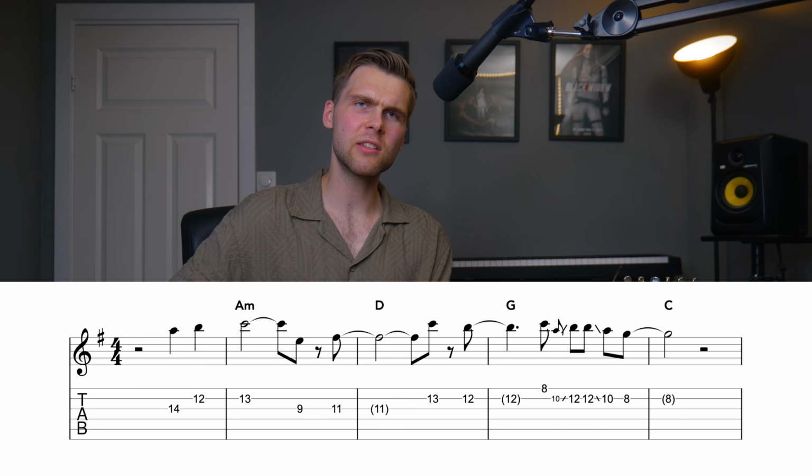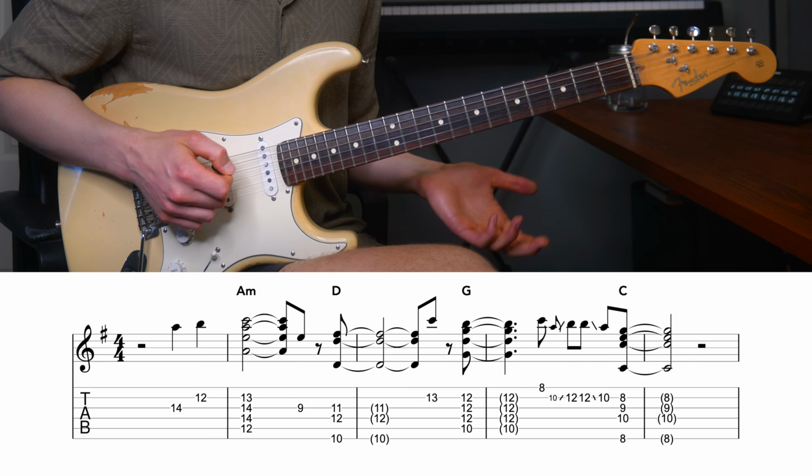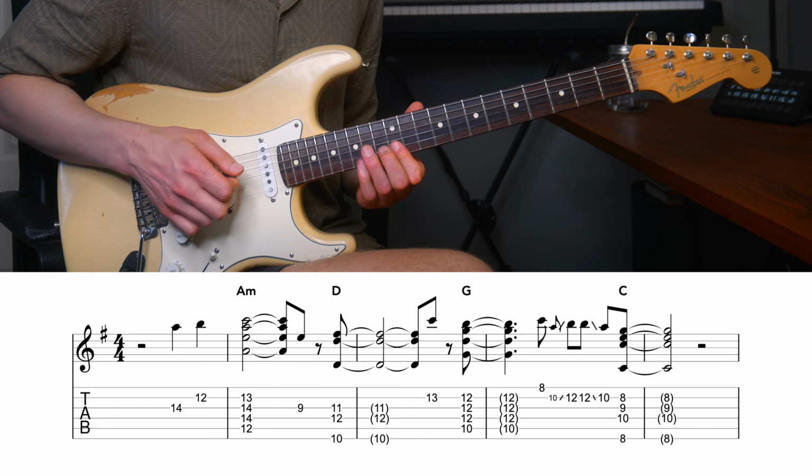And what he's doing here is to just target some of the notes that are actually in the chord. That's basically all he's doing.